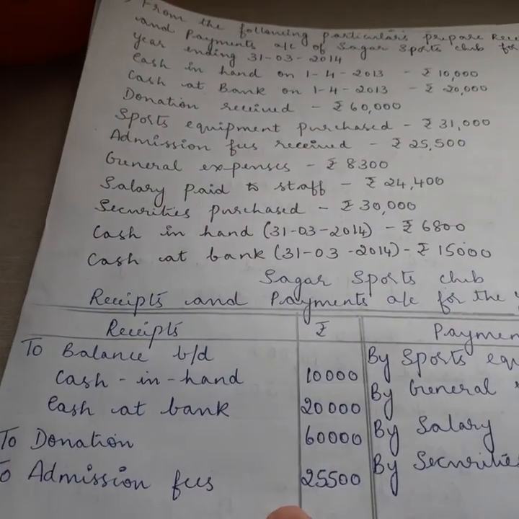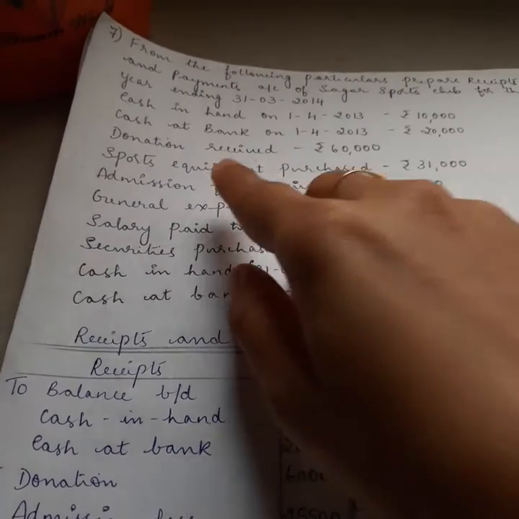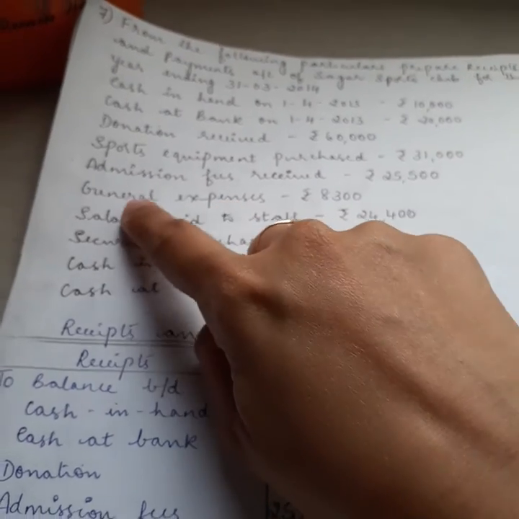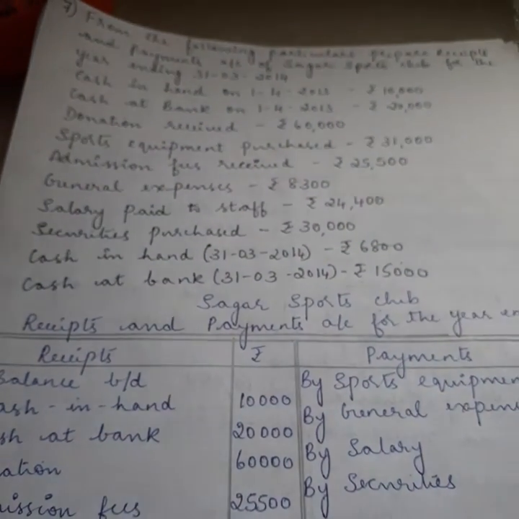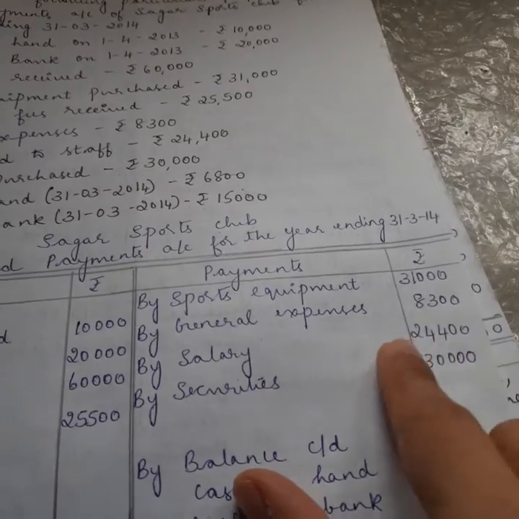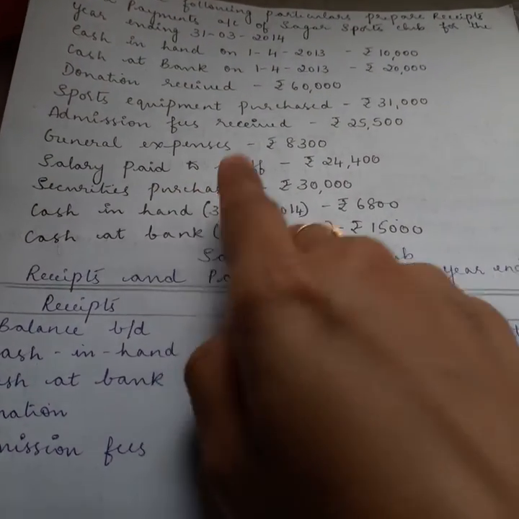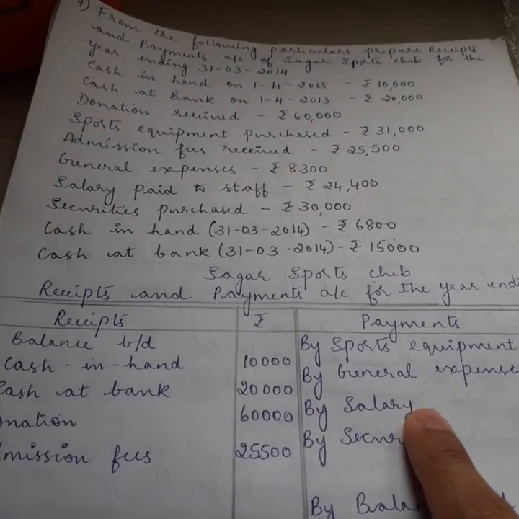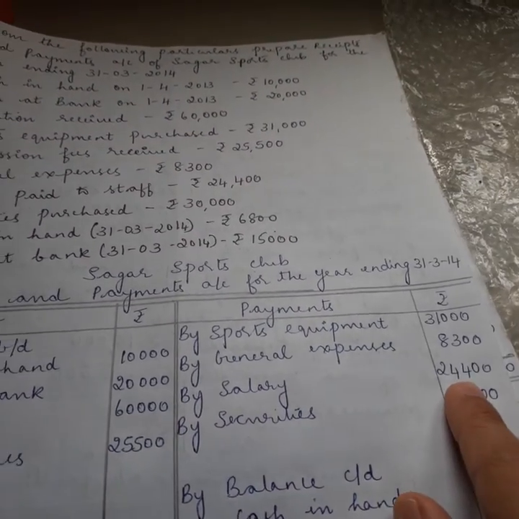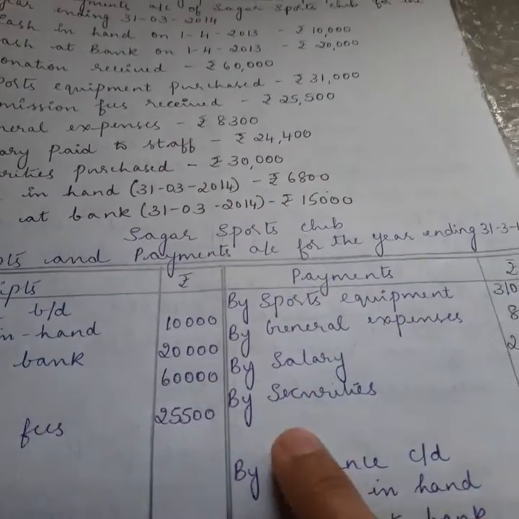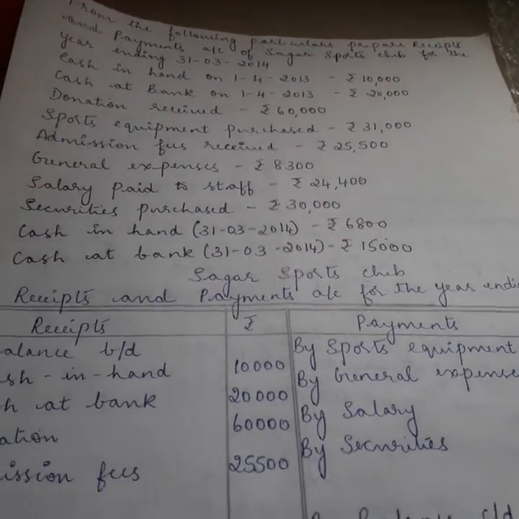To admission fees, 25,500. General expenses, expenses are nothing but payments. So general expenses 8,300. Then salary paid to staff, again payment, by salary 24,400. Securities purchased, payment, by securities 30,000.